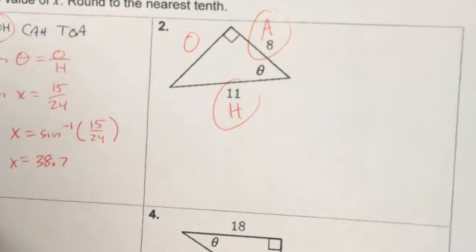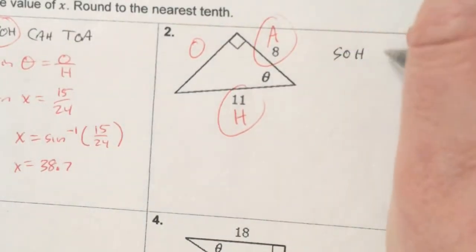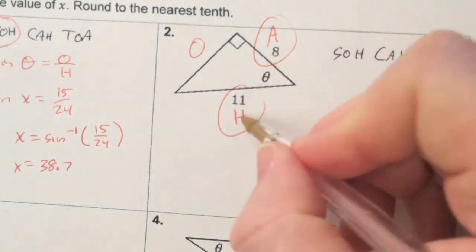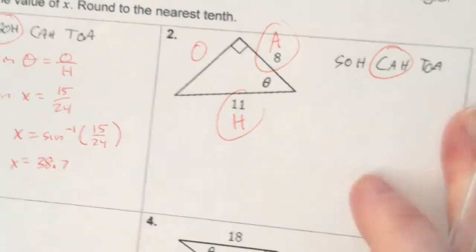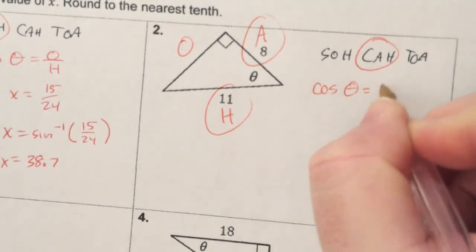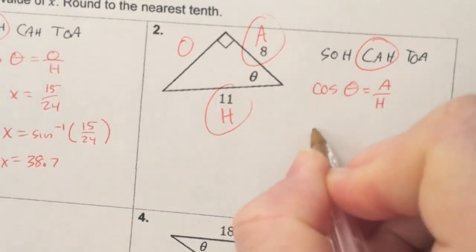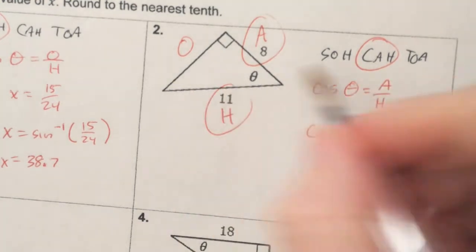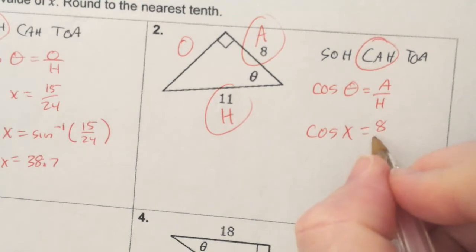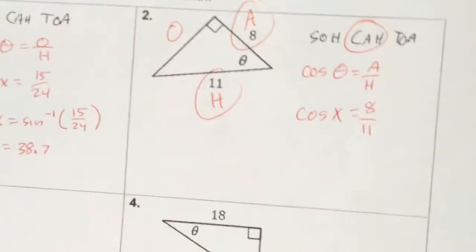So what trig function are you going to use? So, SOH CAH TOA. We have H and A used up, and that's CAH. So cos of theta equals A over H. Cos of theta, which is what we're looking for, equals A, which is 8, over H, which is 11.